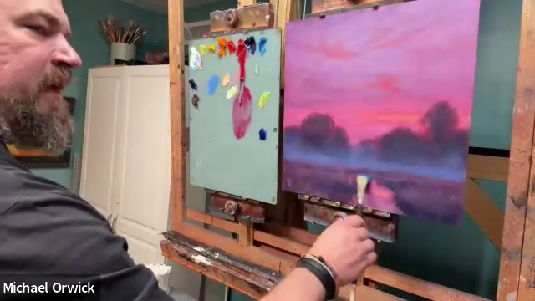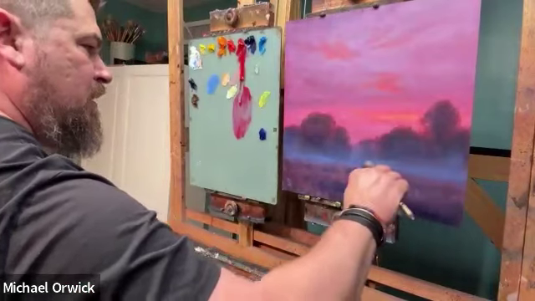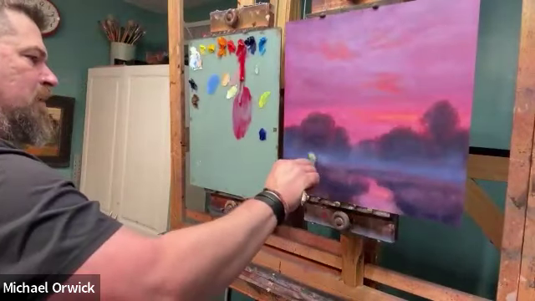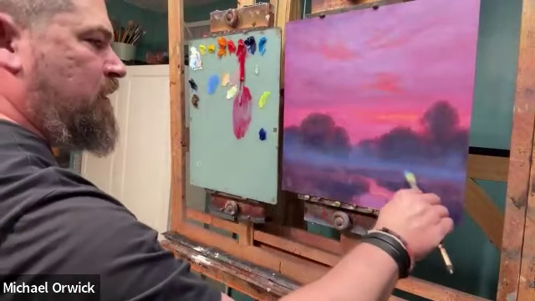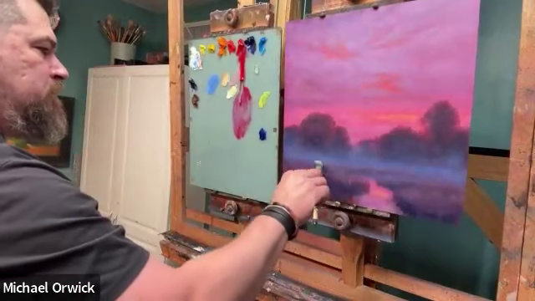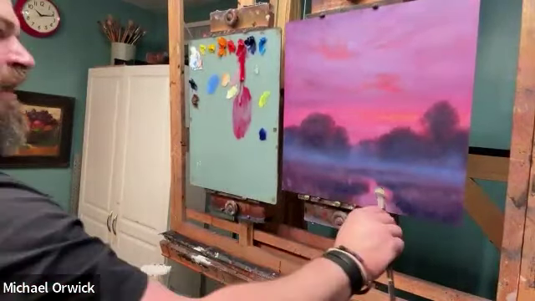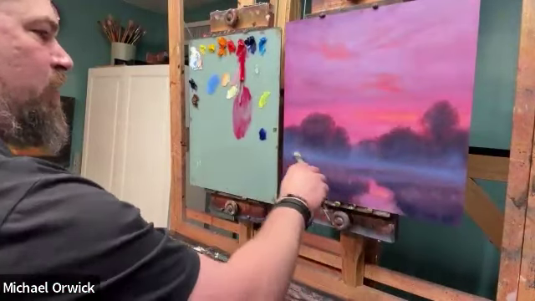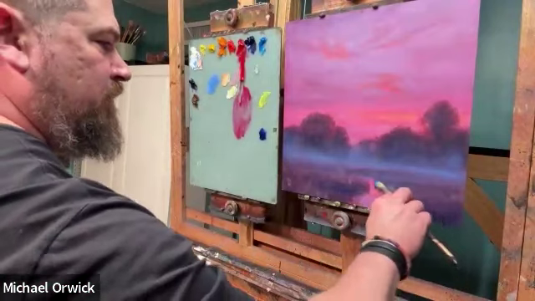Let's bring the fog down into the water. So I'm just going to take it, and keep lowering it. Let's bring it right down into the water because a lot of times the fog sits on the water.